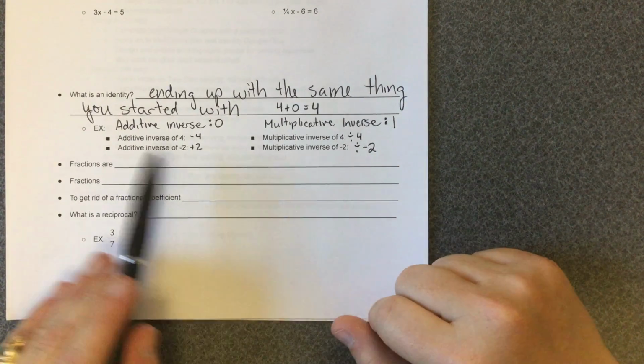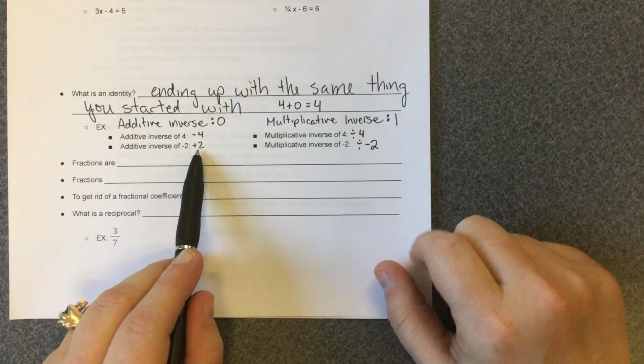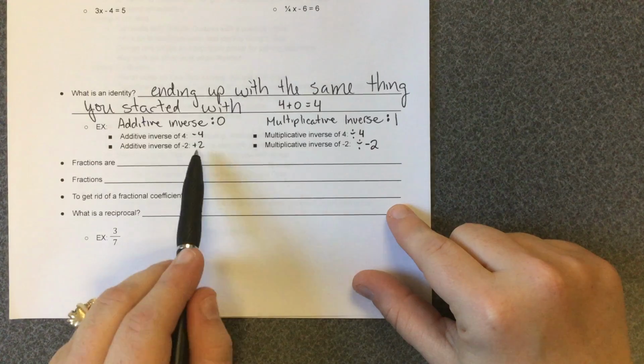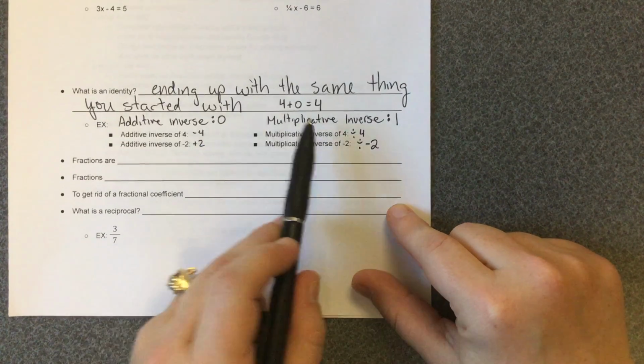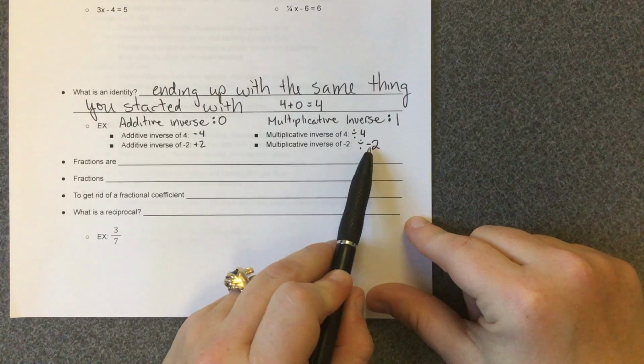Notice the difference between additive inverse and multiplicative inverse. With additive inverse, to get to that 0, you need to change the sign. But with multiplicative inverse, to get to that +1, you keep the sign.